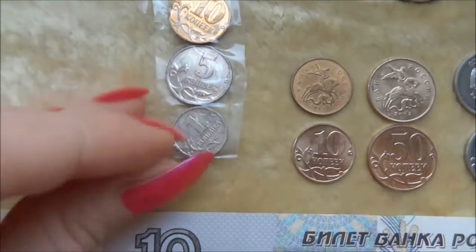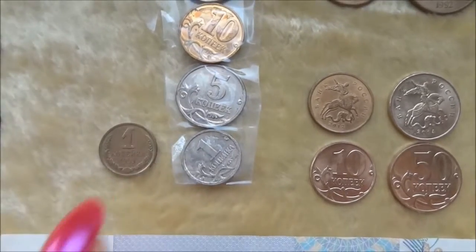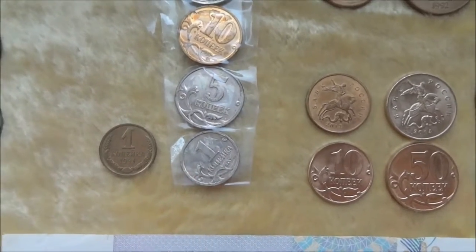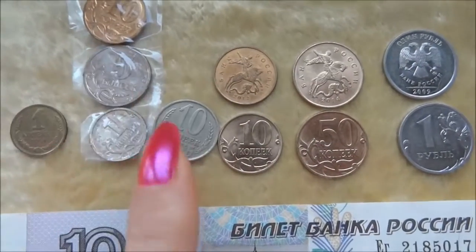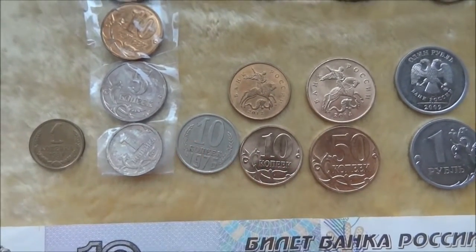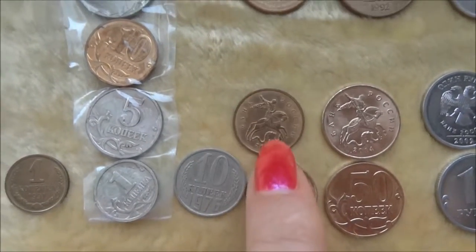But here, you look, that's the little one from the USSR and the new one. And we have 10 kopek here, also the old USSR one in these days. So you also have some floral design in here, but on the other side it's St.